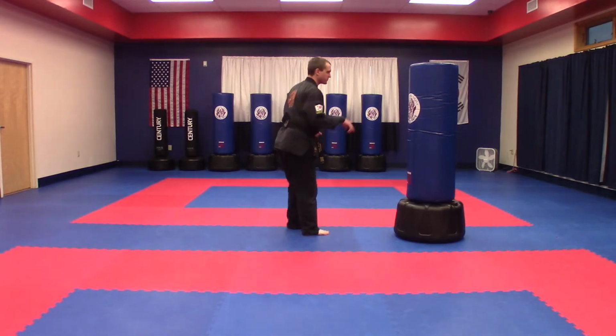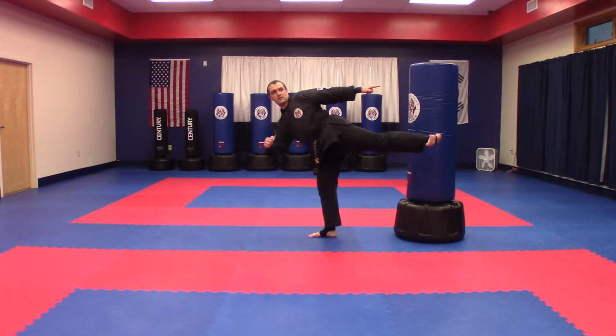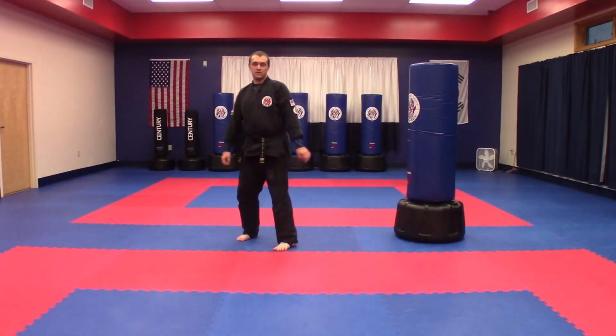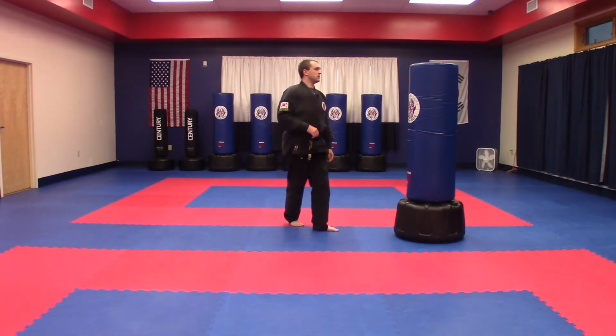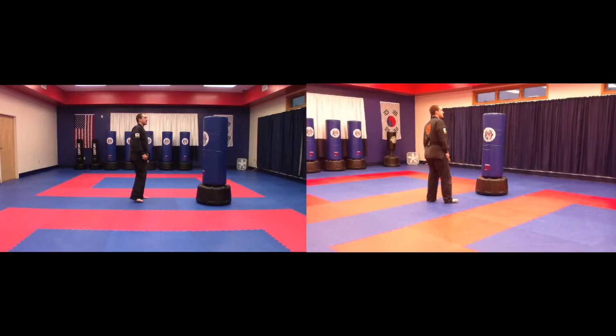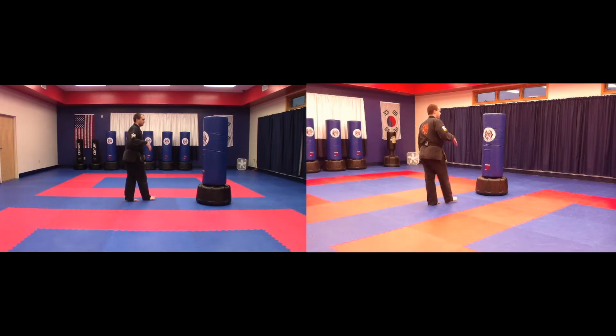Chamber. Side kick. Bring the hips through. Right? Simple as that. Try the spinning hook. If you don't want to do the spinning hook, stay with the spinning back kick, the spinning back side kick. If you don't want to do that, stay with the back fist. Right? Just choose techniques.